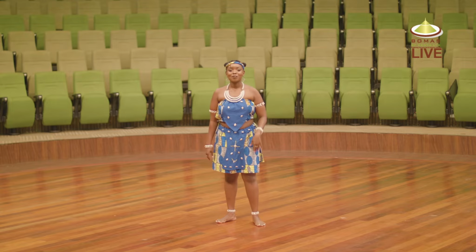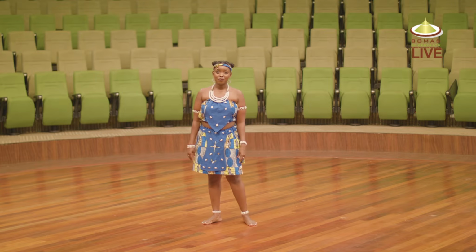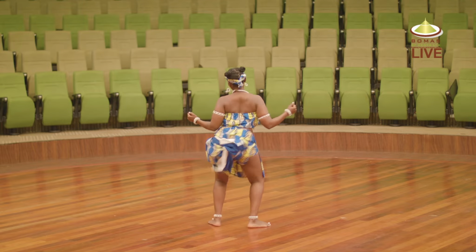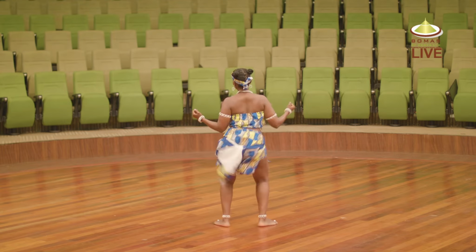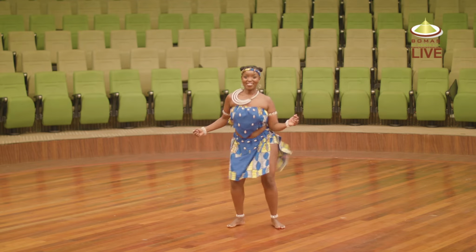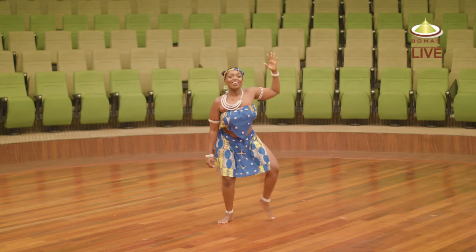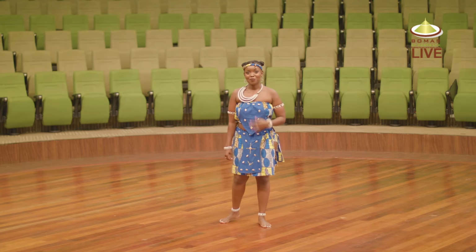Nice. So let's see if we join that transition with the previous movement. So step 7 together with the transition. 5, 6, 7, go. And 1, 2, 3, 4, 5, 6, 7, 8, and 2, 2, 3, 4, 5, 6, 7, move. And 1, 2, 3, 4, 5, 6, 7, 8. That's step 7 together with its transition.